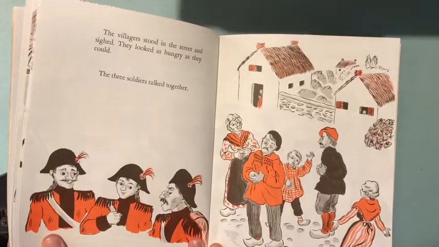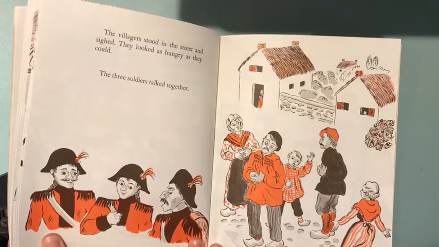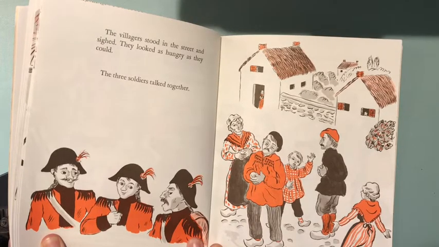The villagers stood in the street and sighed. They looked as hungry as they could. The 3 soldiers talked together.